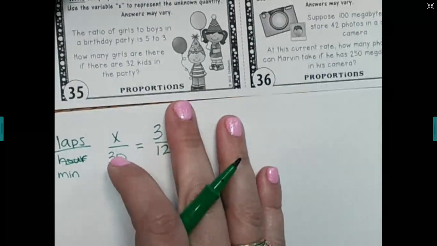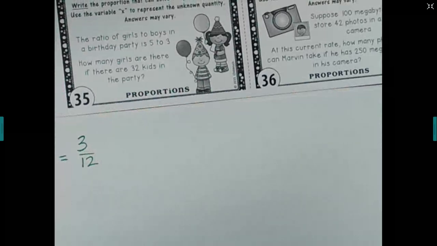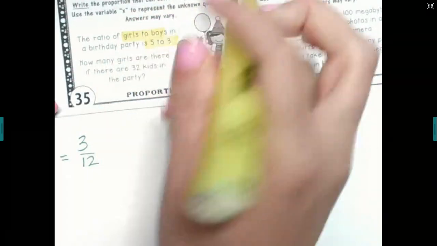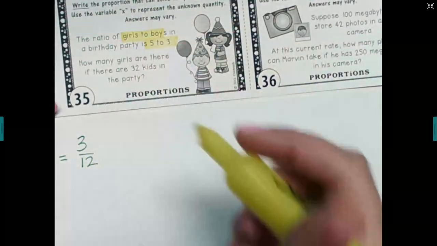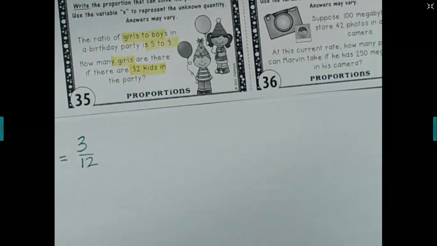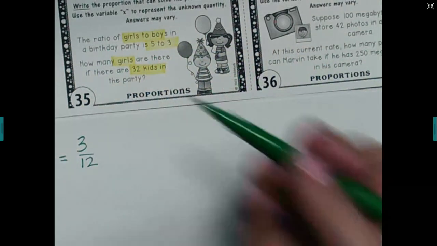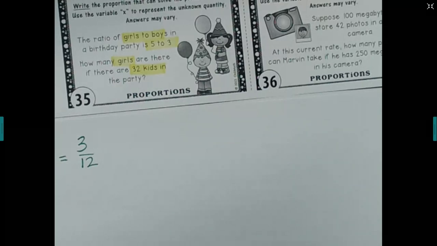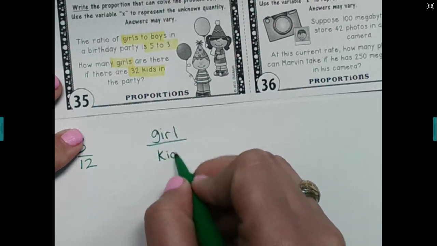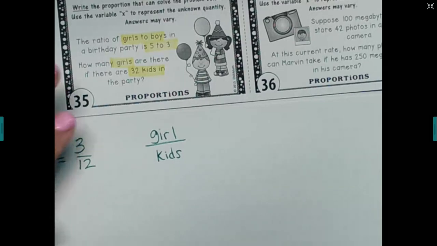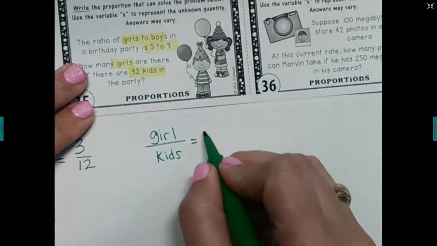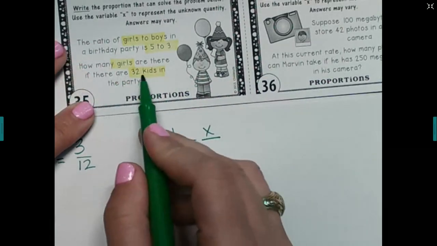Look at another one. The ratio of girls to boys is 5 to 3. Girls comes first, 5 comes first, so it's 5 to 3. How many girls if there are 32 kids? So the problem gives me girls to boys, but the question says girls to kids. So my words are going to be girl over total, or over kids. And again, I'm just reading that last sentence. How many girls? I don't know the number of girls, so that's my X. It says there are 32 kids.